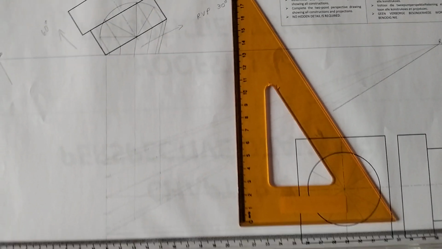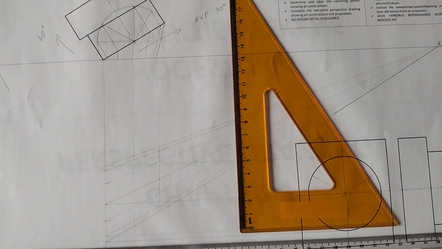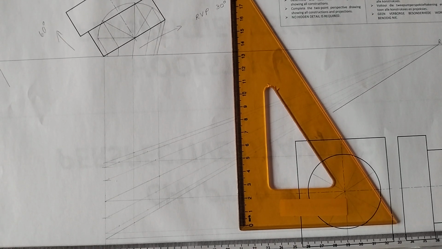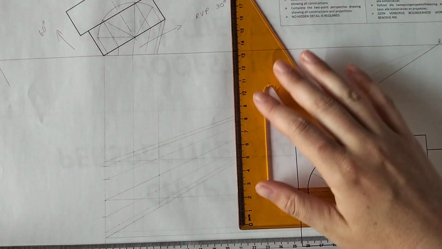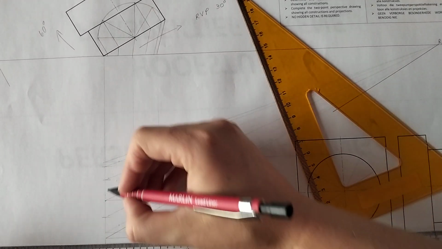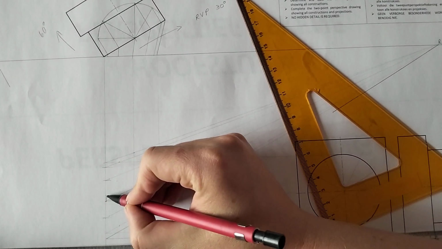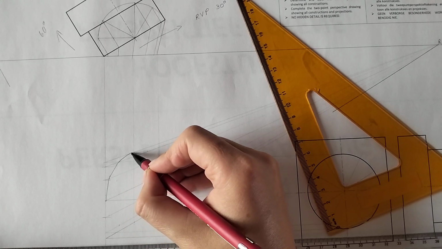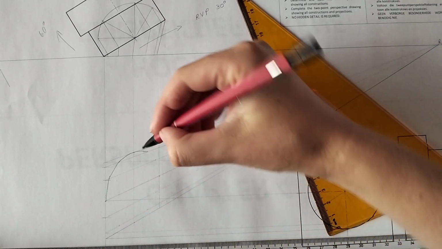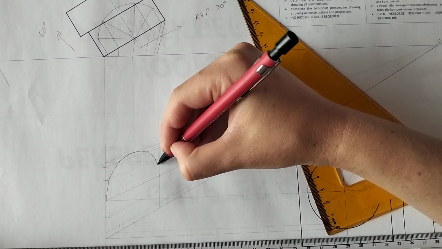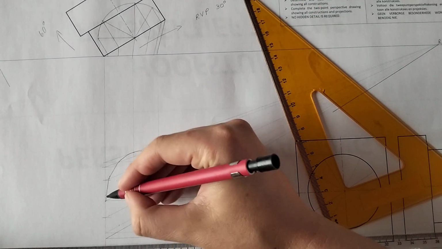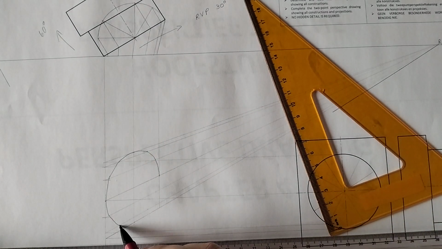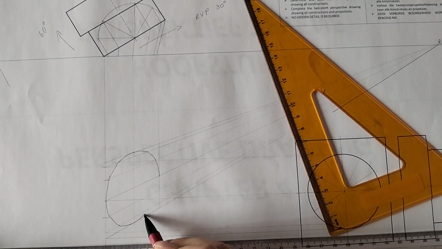So then we use our French curve or your flexi ruler. Mine is now at school, so I don't have it with me, but I'm just going to show it freehand. Then you just connect it. Please don't do it freehand like me. I don't have mine with me at the moment.